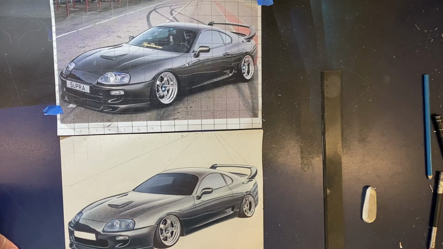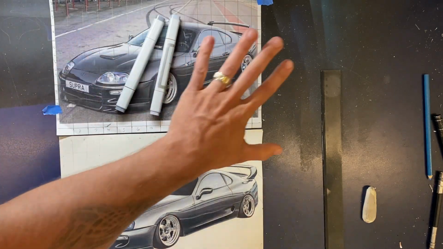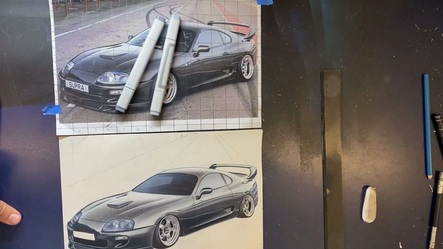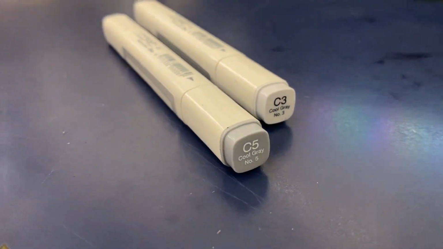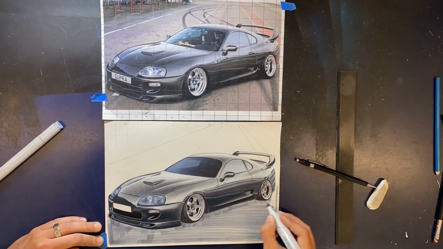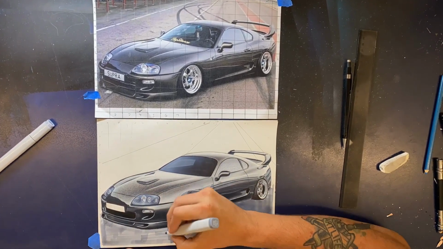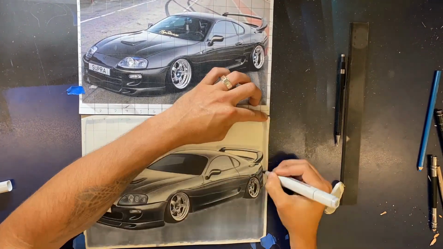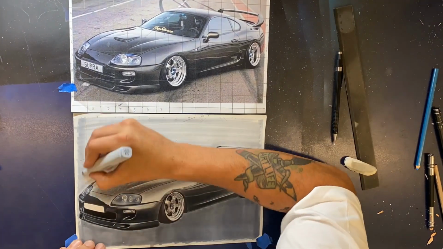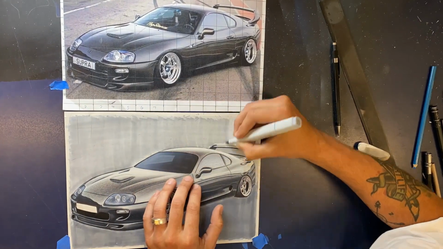Now what we're going to do first is use our markers to lay down a base tone for the whole background. And then we're going to use pencils on top to really bring it to life. Now at the bottom part of your drawing, you're going to start off using your number 5 Copic, and then on the top, you're going to use your number 3. I suggest you do long, straight lines and then cross hatch it at the end with a few layers to really smooth out those tones.